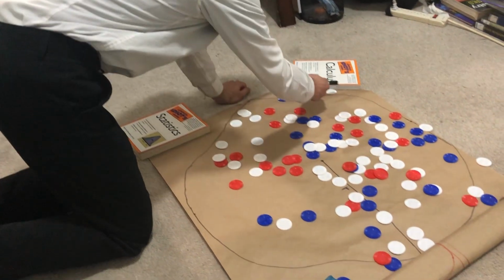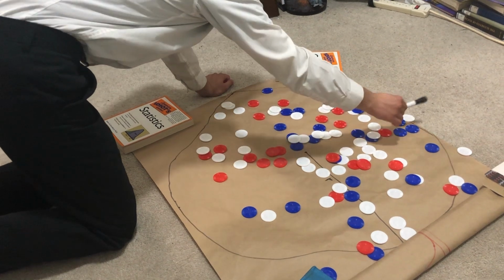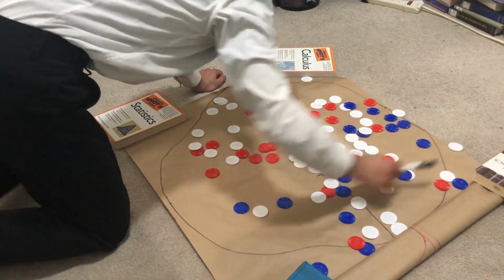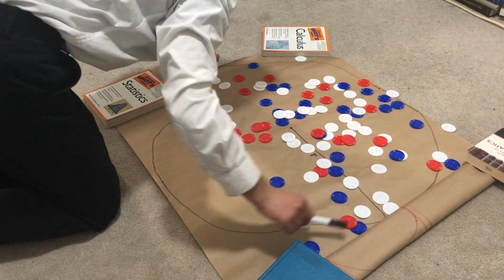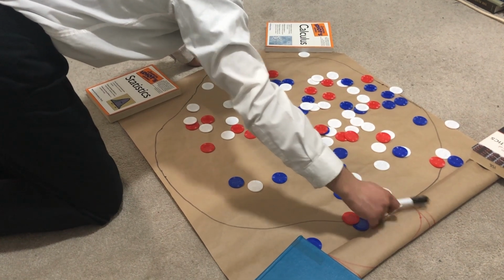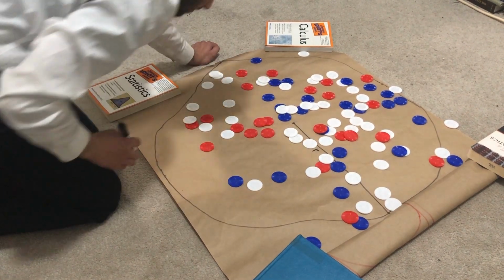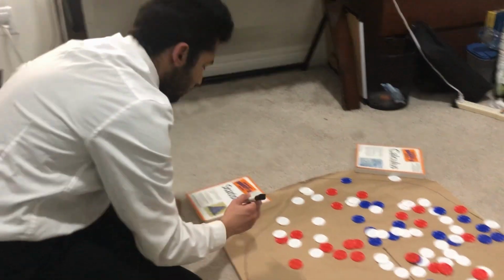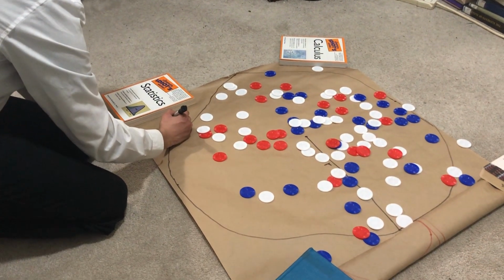Okay, so now that we've distributed all of those 100 chips or points, we can finally find out the probability given all these outcomes have occurred. So if we were to look at how many are outside the circle, 1, 2, 3, 4, 5. So out of 100, that makes 95 that have landed in the circle.